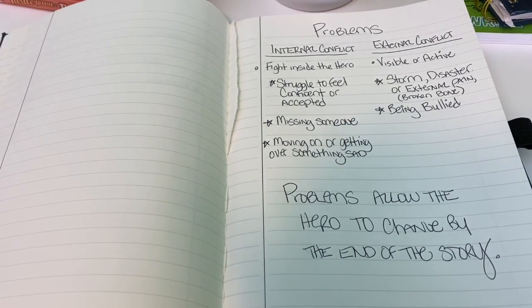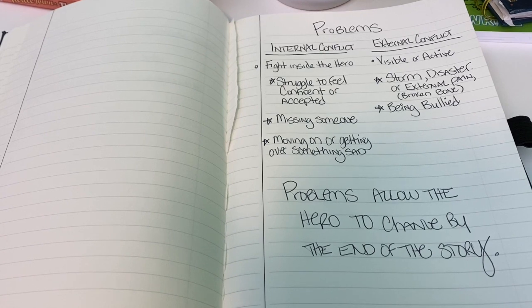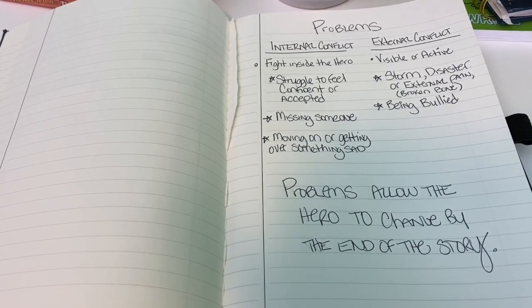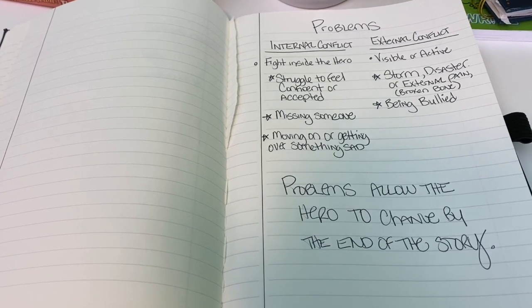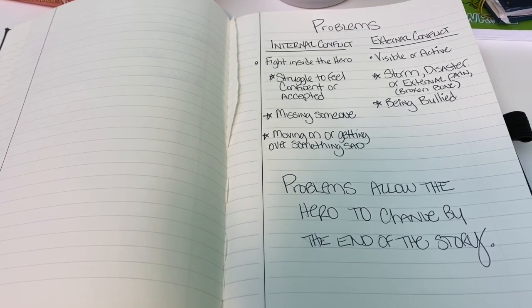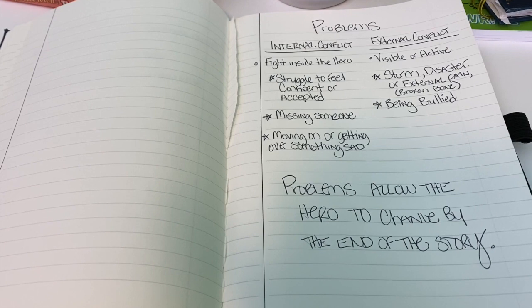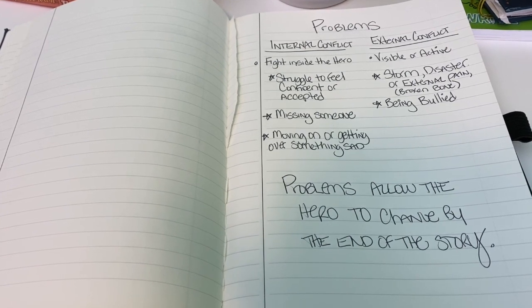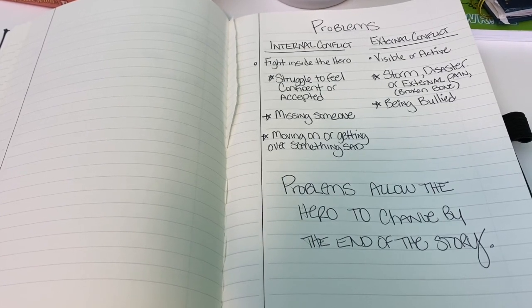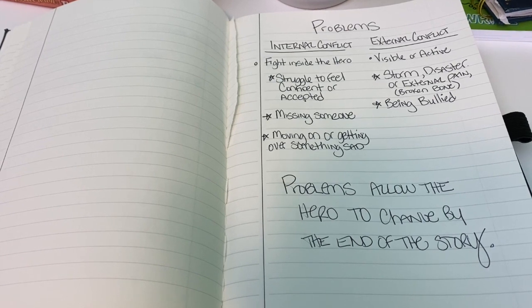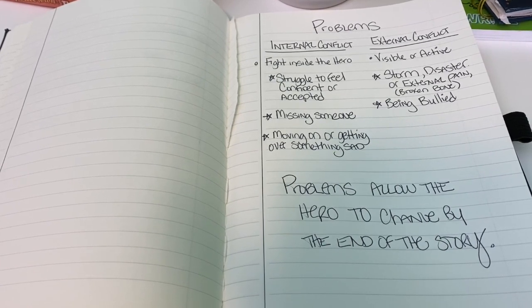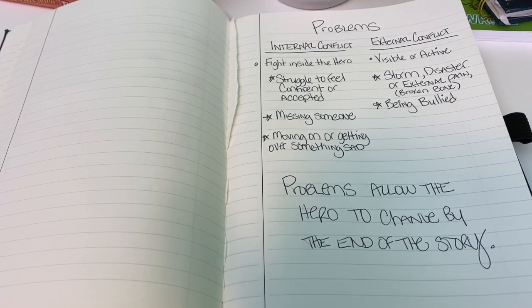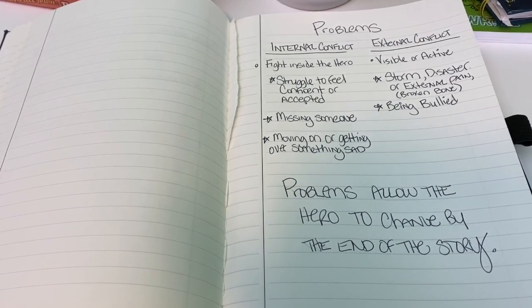Some examples. For inner conflict, maybe someone is struggling to feel accepted, or they don't feel very confident, or they could be missing somebody, or trying to figure out how to move on or get over something sad. An external conflict could be a storm or a disaster, or maybe an external pain like a broken bone. Being bullied is also an external conflict. Ultimately, problems allow the hero to change by the end of the story.